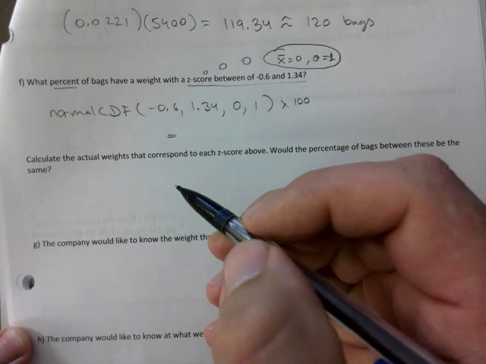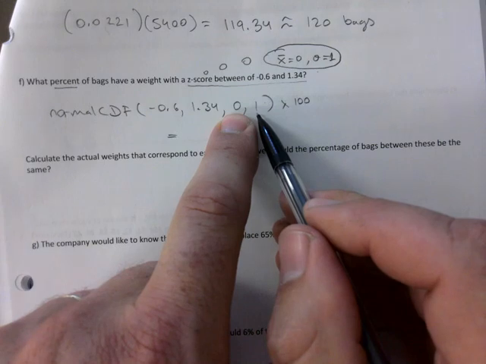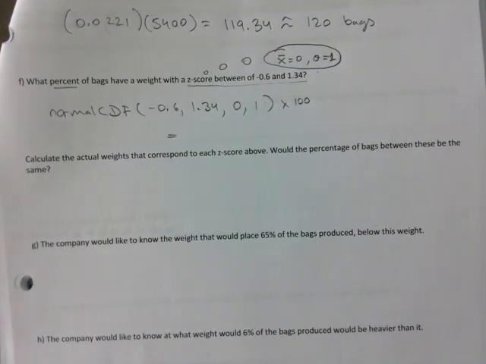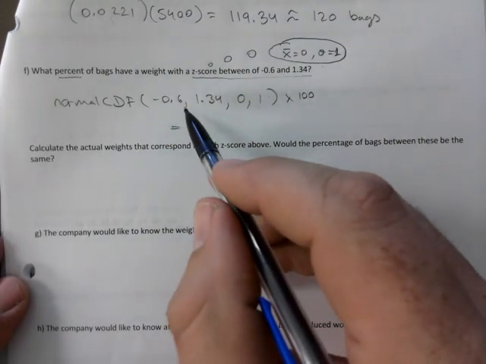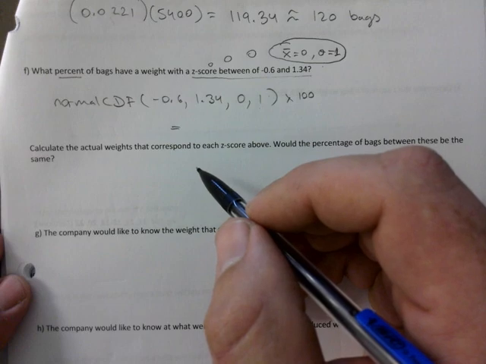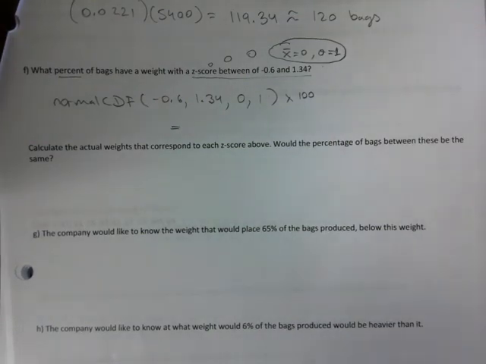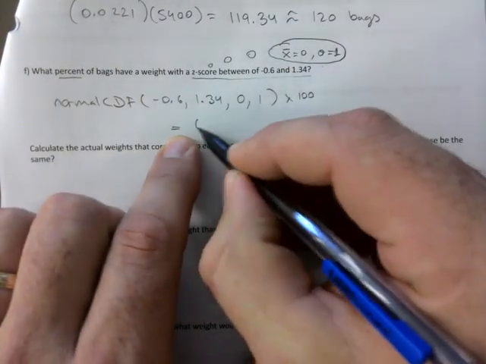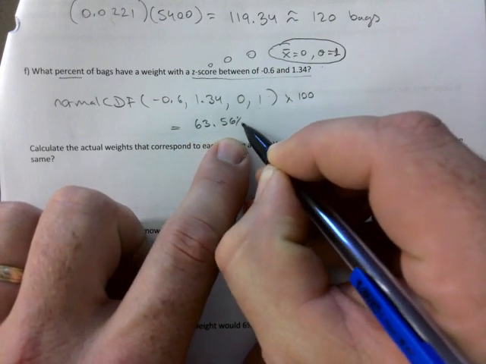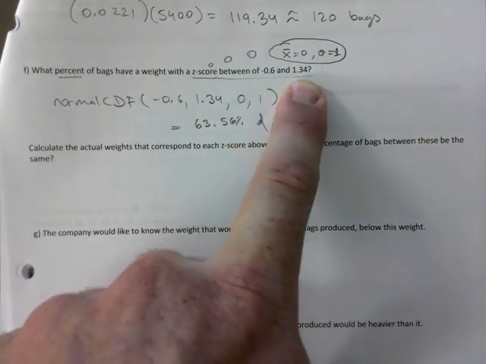All right. I talked about how I want my standard deviation small. It's things like this that make sure my standard deviation is small, because I'm standardizing everything. Let's just do it this way, and then we won't have those mistakes that will affect you in the long run. If you do this, you get 63.56% of bags will have a z-score between here and here.